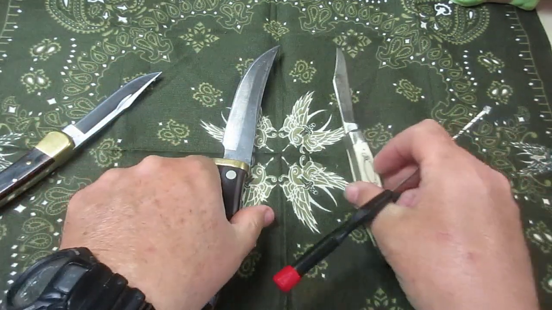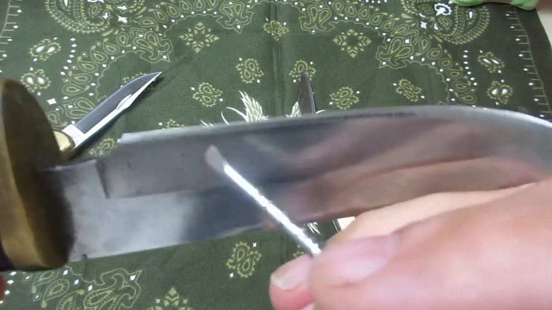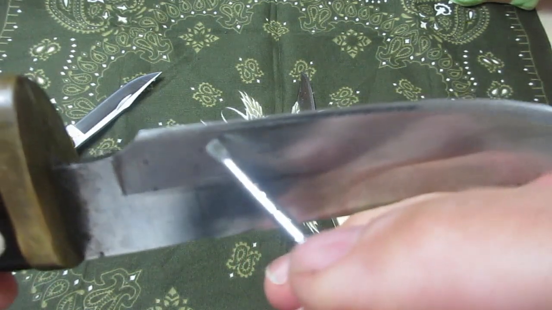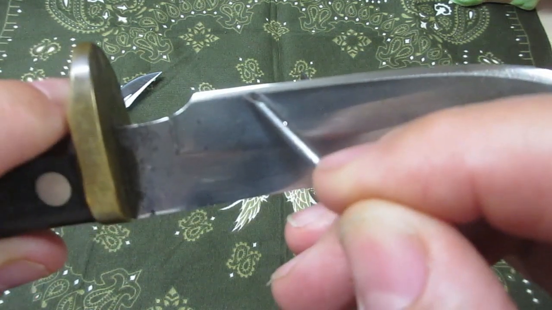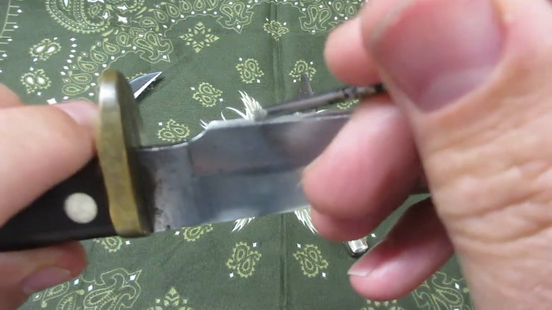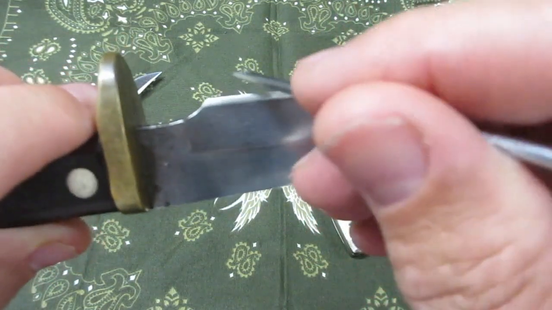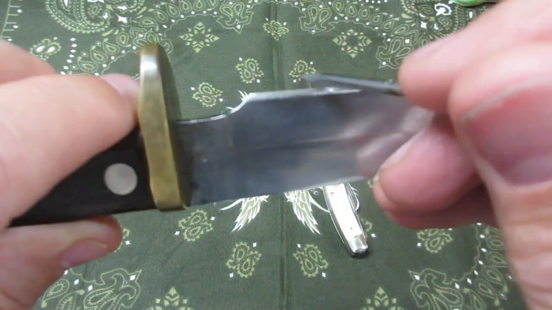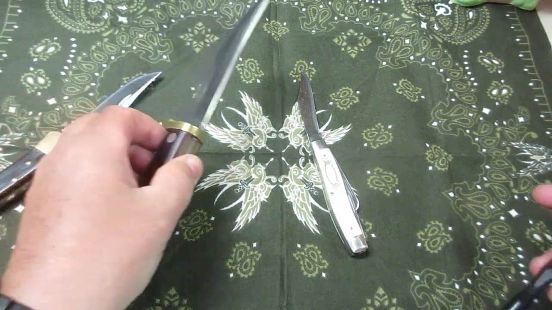The bevel is here, there to there. And this portion is called the apex of the bevel.